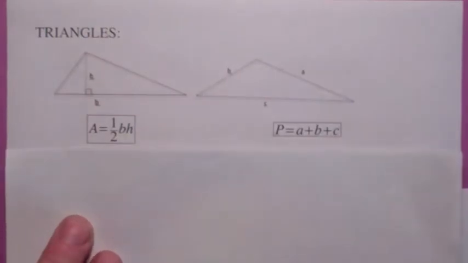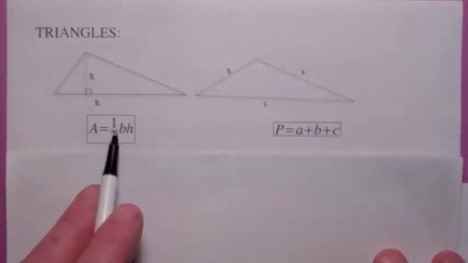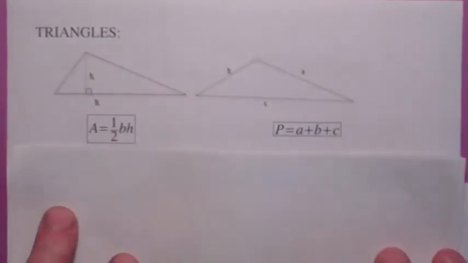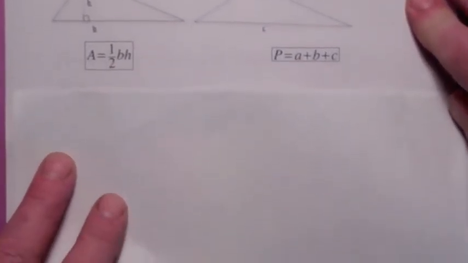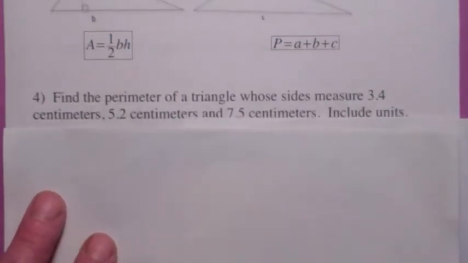In terms of units, the units of the area will be square units, but not for perimeter, just like with rectangles. But you should know these formulas as well. Let's look at some problems.